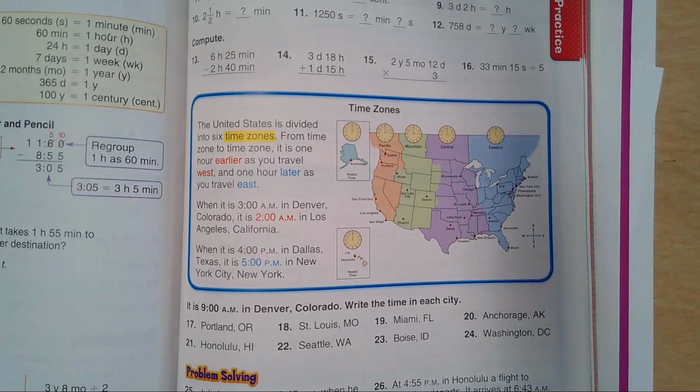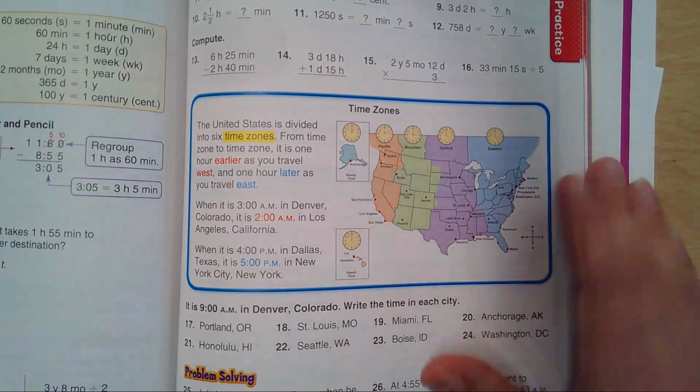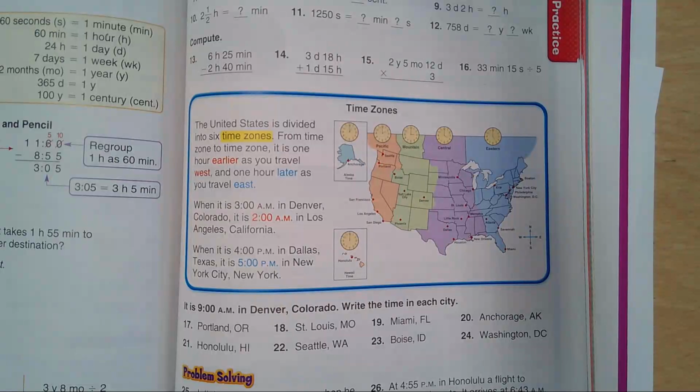So I don't know how much you know about time zones or what here. What time zone are we in? Yeah, Central Time. All this purple here is Central. If it's 9 a.m. in Denver, what time is it here in Wisconsin?